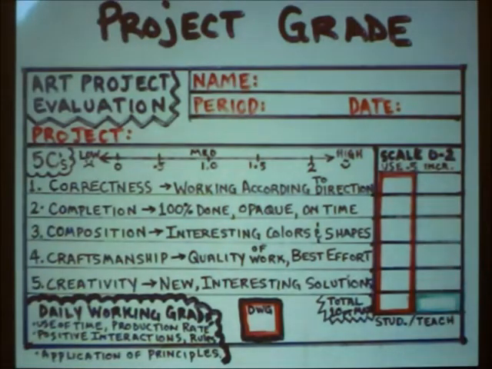And that is just self-assessment. You're trying to be honest with yourself. And then lastly is creativity. Creativity is when you're coming up with some new and interesting solution to the same old problem.